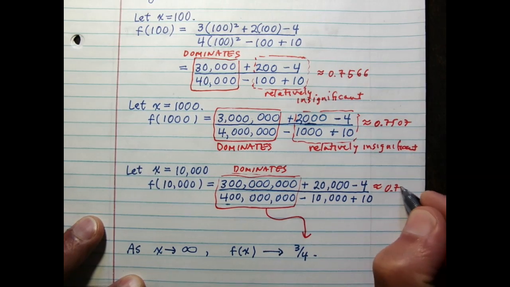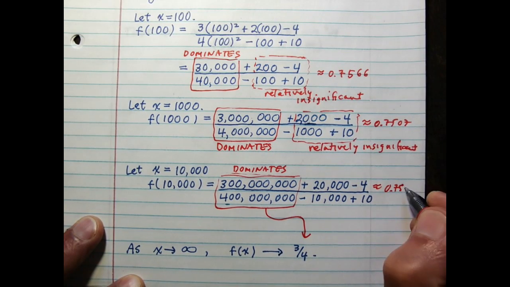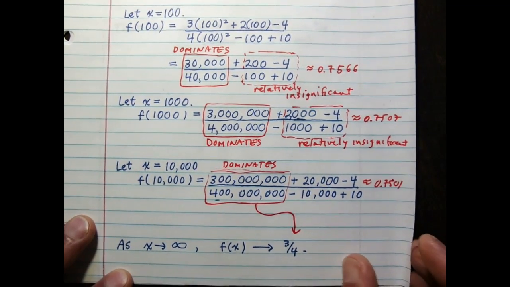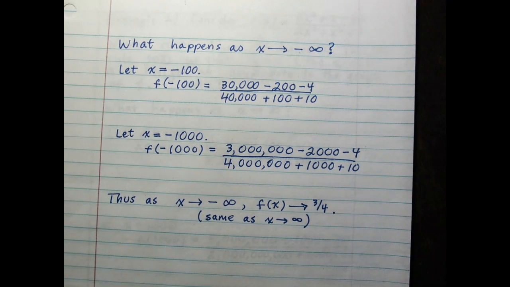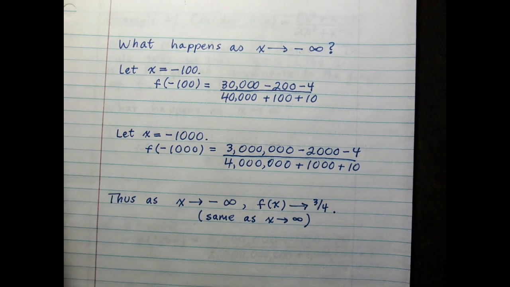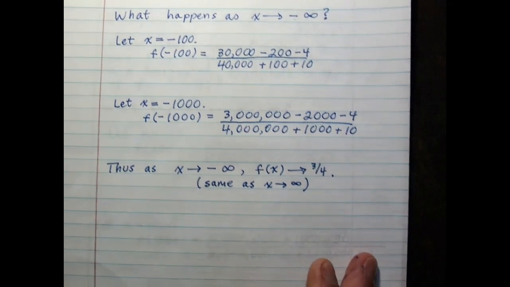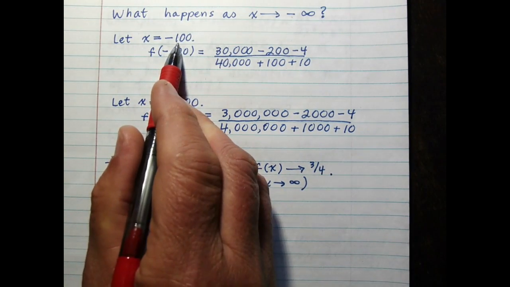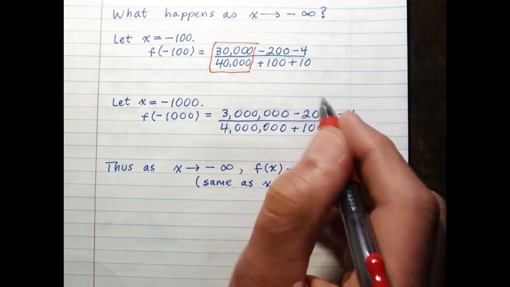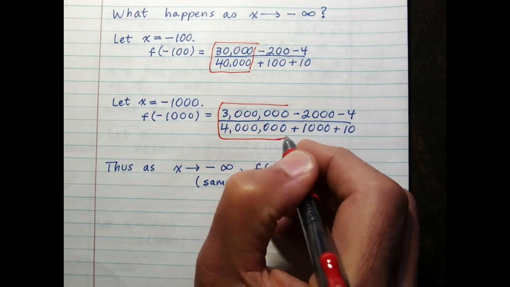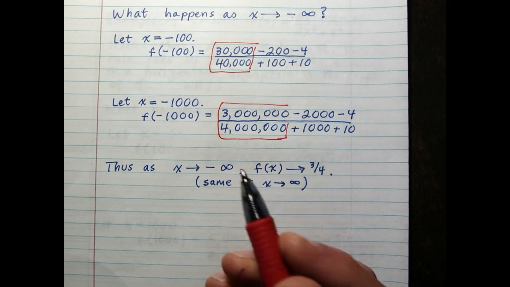All right, now that's as x approaches infinity. What about as x approaches minus infinity? And so the question is, is this situation different, or is it similar? As x approaches minus infinity for the same function, if I plug in negative 100, again we got the dominating terms. This is when I plug in negative 1,000. Basically we see we're getting the same ratio whether we go to positive infinity or negative infinity.